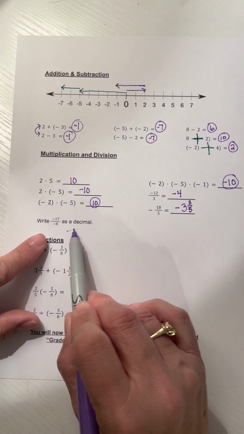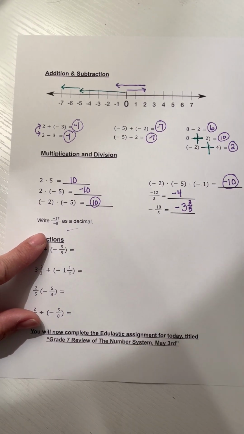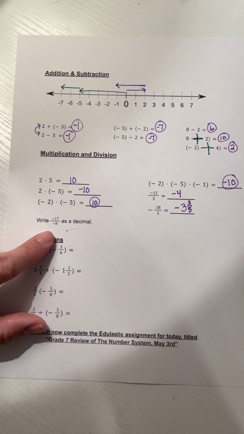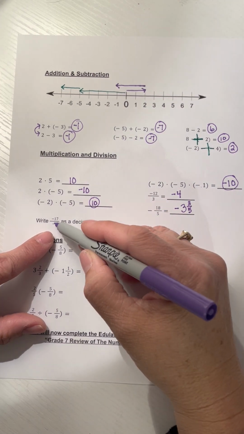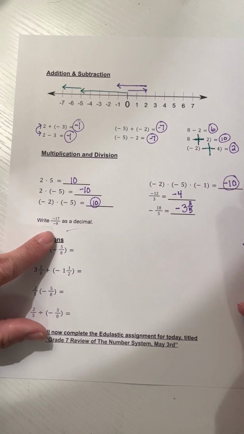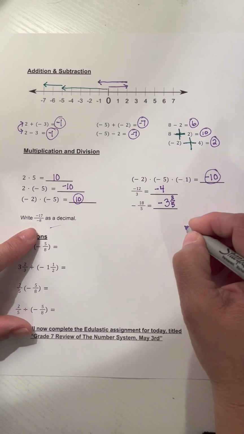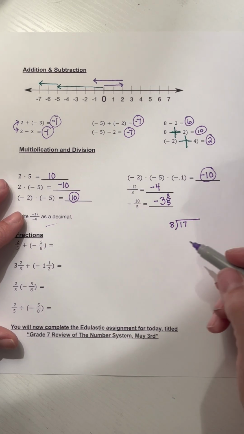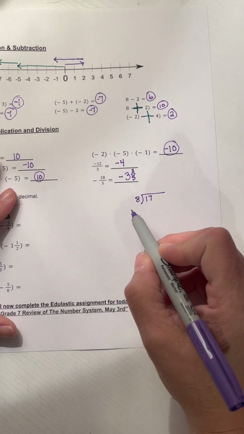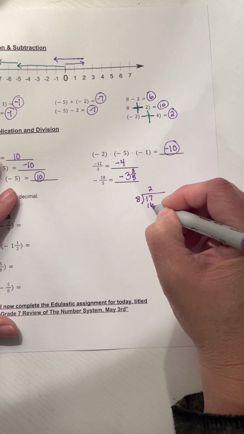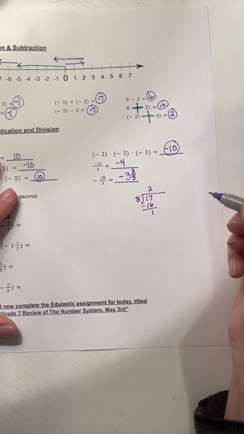However, you might also be asked to write this as a decimal. And we spent a week on this, probably September, October. To convert any fraction to a decimal, you use long division. I already know that the answer is going to be positive because I have 2 negatives that cancel each other. So here's what the long division would look like. I'm going to work it out way over here. 17 divided by 8. Been a long time since we did long division. 8 goes into 17 twice. Subtract, get a remainder of 1.